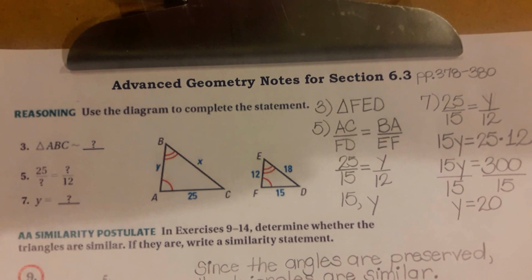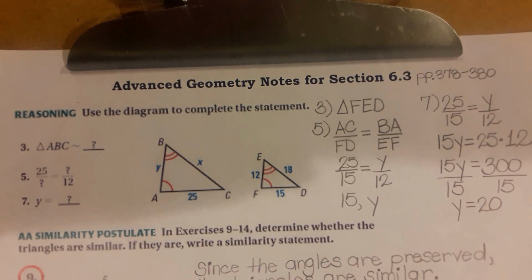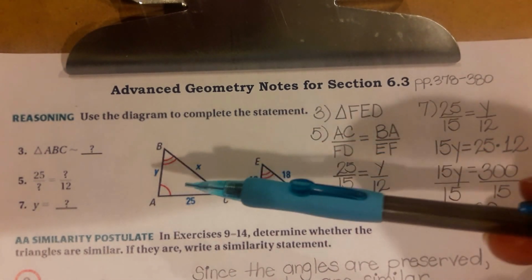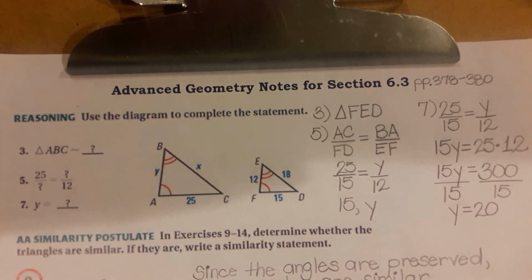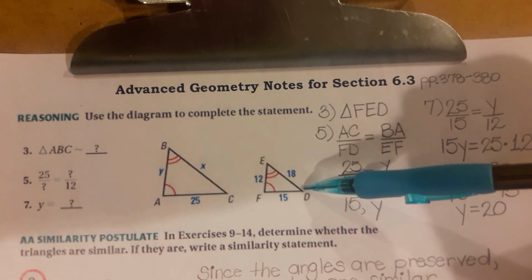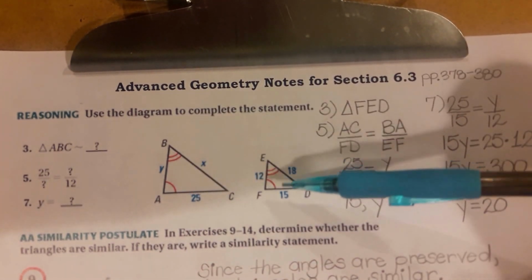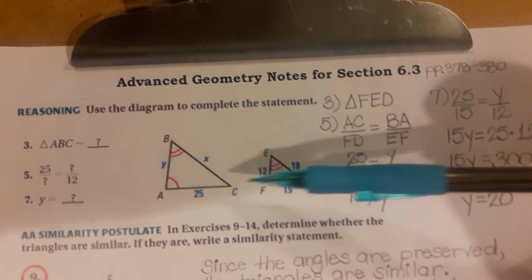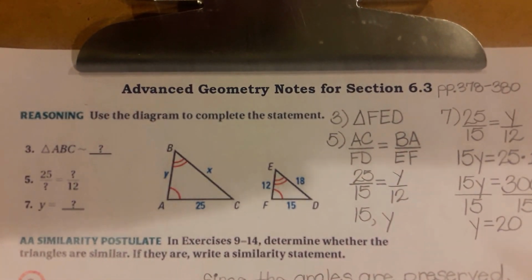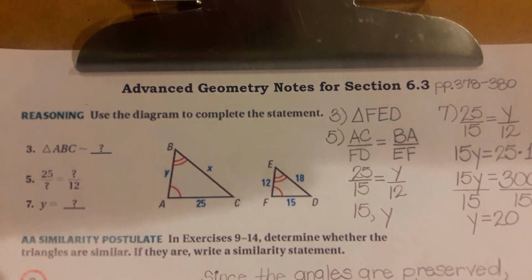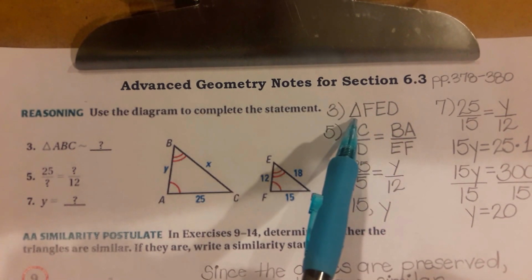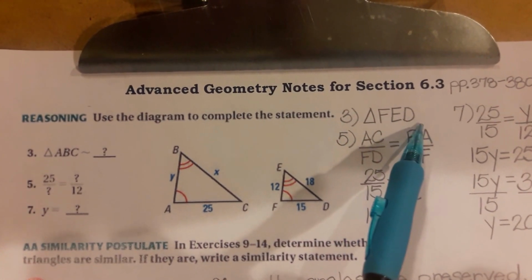So by the AA similarity postulate, it says that if I have two angles that correspond to each other and they're congruent, that means that the third angle is also congruent. So if A is congruent to F, B is congruent to E, then C has to be congruent to D by the AA similarity postulate. So they are similar. So if you look at your answer, triangle ABC is similar to triangle FED.